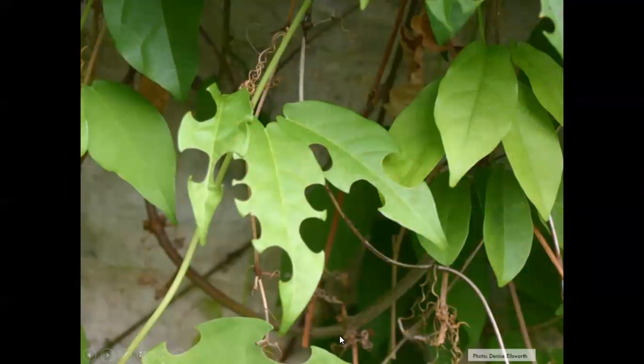Now, many gardeners will immediately recognize this leaf symptom seen on garden plants. It's not a disease. You see these circular discs removed from leaves. They indicate the work of the leafcutter bee. And this bee favors a nice soft textured leaf to line its nest.